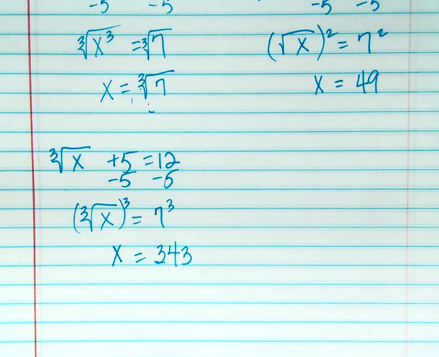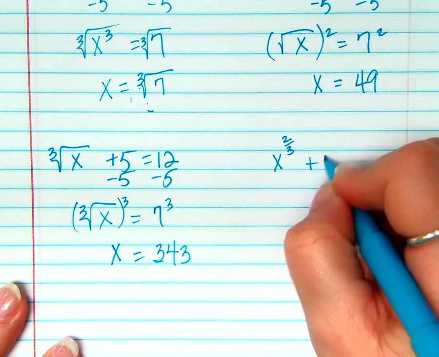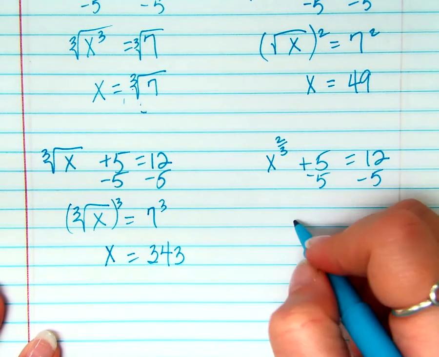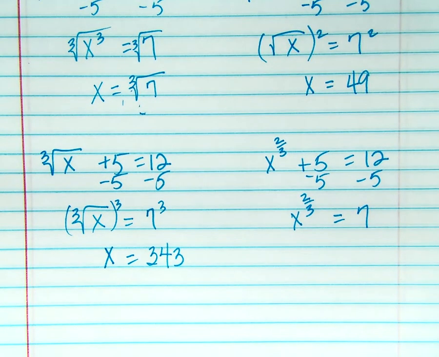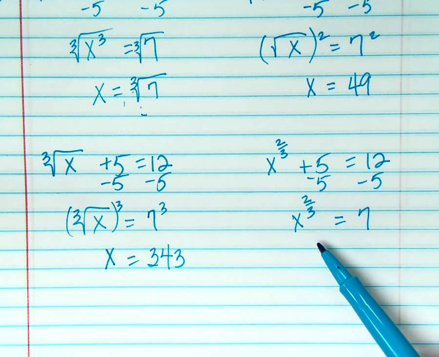Questions? All right, one more for you. X to the 2/3 power plus 5 equals 12. Subtract 5 from both sides. X to the 2/3 power equals 7. How can I get rid of that 2/3? That's exactly what I need to do.